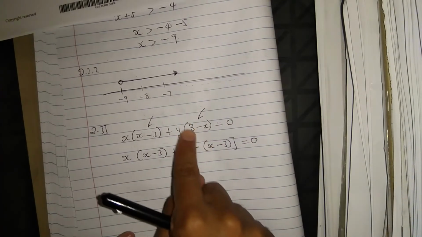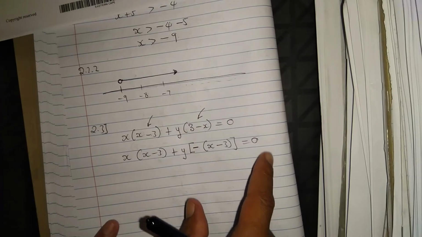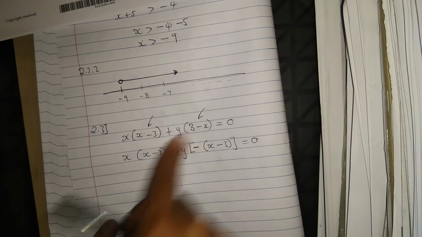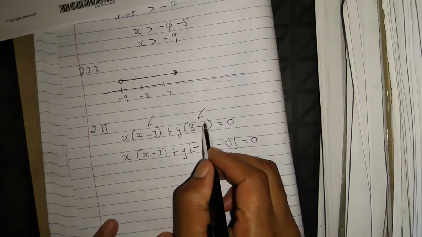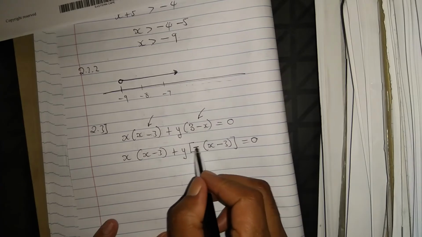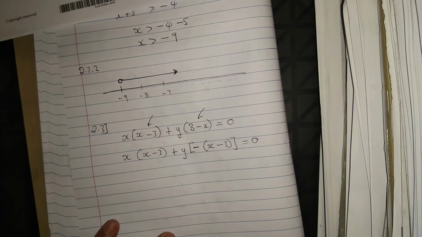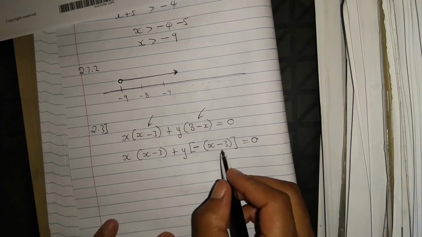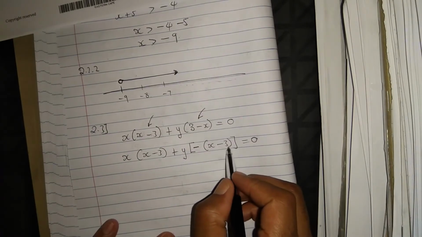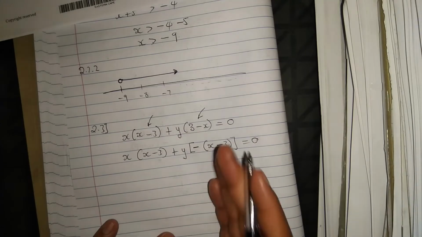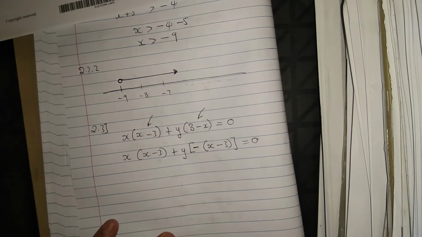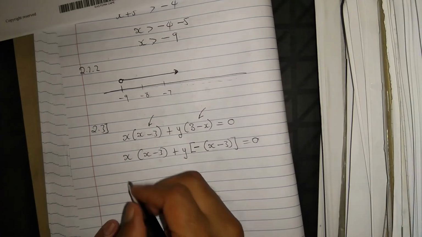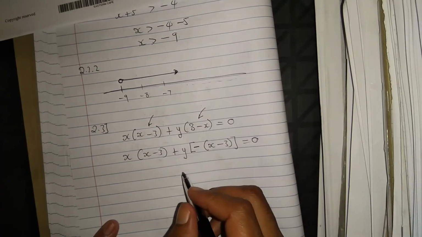You just change the signs of all the terms inside that bracket. If your number was negative, after taking out the negative sign, you change it to positive. If it was positive, you change it to negative. Why am I applying the sign change rule? So that these brackets are the same, and the only issue was that the signs were different. So applying the sign change rule solves that whole issue.